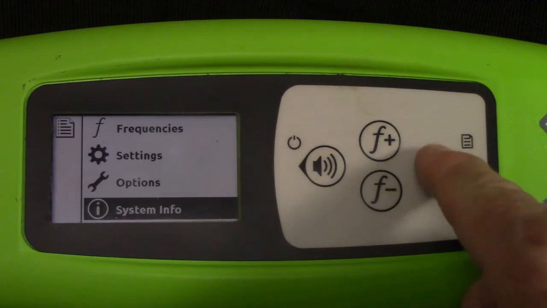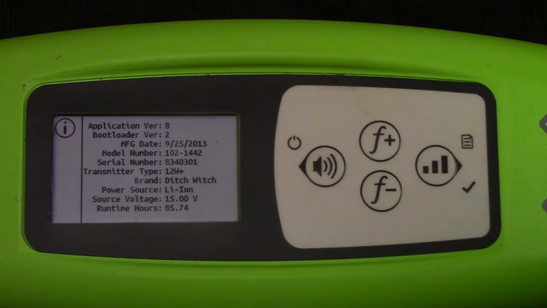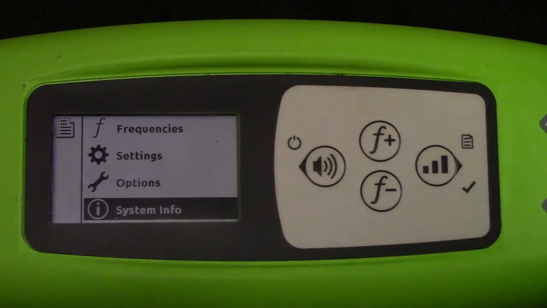And then the last menu item is our system info. It's going to give us our application version or our software version. Right now we're at version 8. It's going to give us our build date as well as our model number, serial number, how many hours this unit has on it. So if you have any additional questions, just feel free to contact your local dealership.